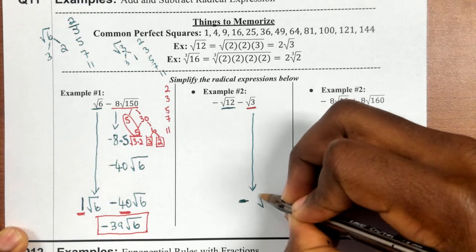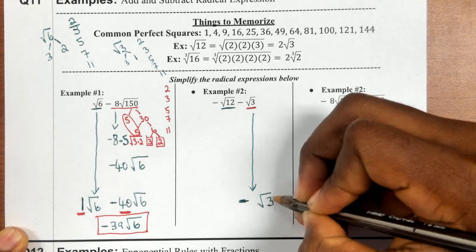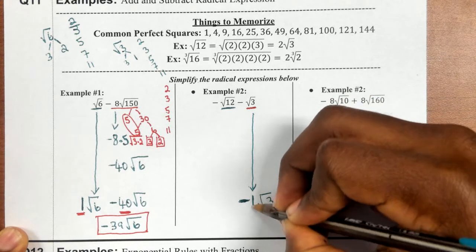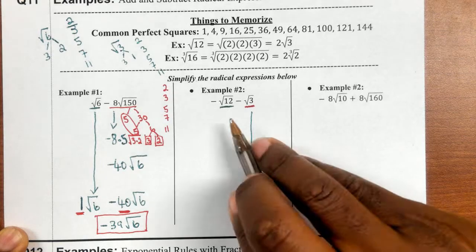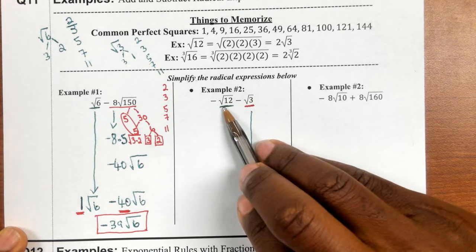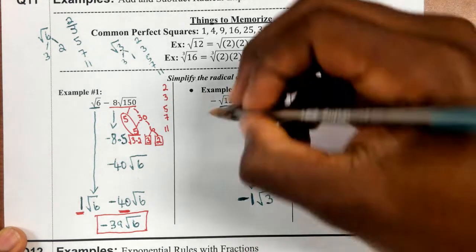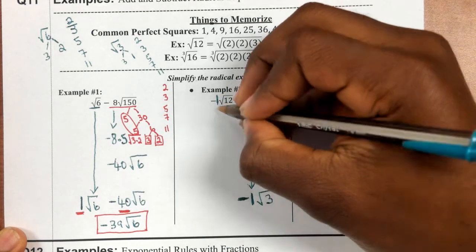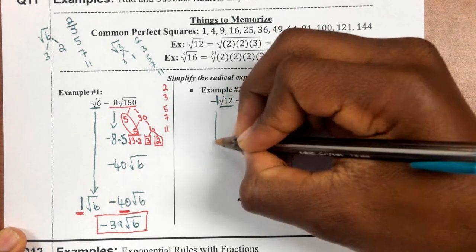And what can I assume is in front of this square root of 3? A negative 1. Good job, guys. So now let's try to simplify this square root of 12, and in front of that is also a negative 1. So I'm going to bring that down a little bit.